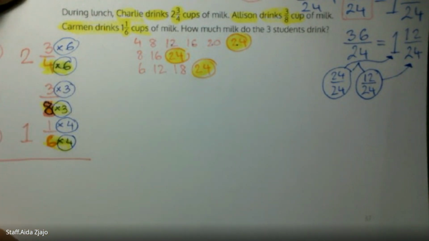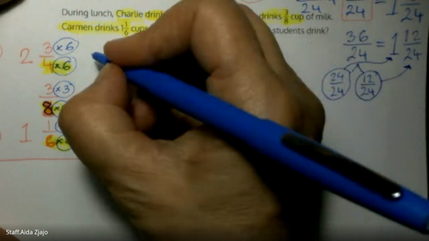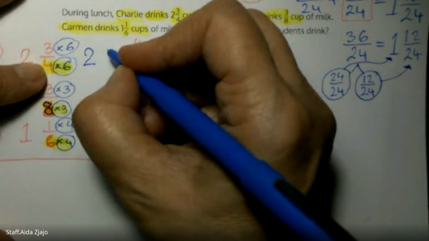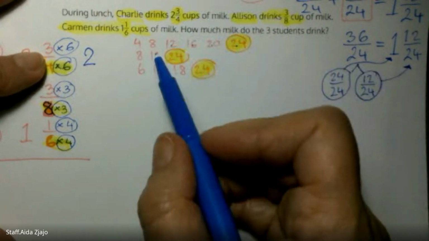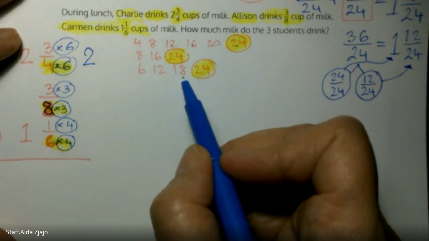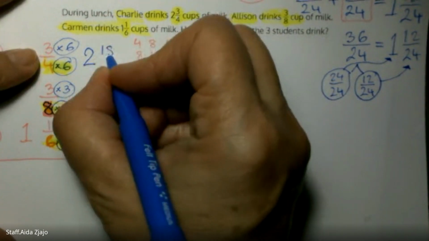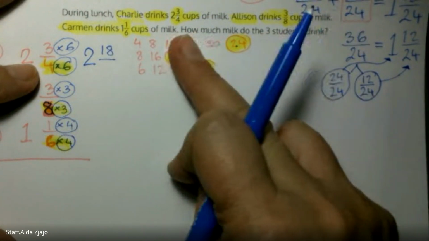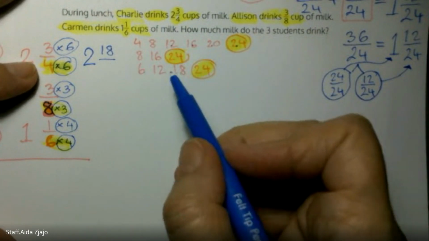So we can rewrite that. It will be 2 wholes, and 3/4 becomes 3 times 6. You can use this because 1, 2, 3. 3 times 6 is 18. This is really good for students who do not know multiplication facts because this is a multiplication chart in some way.